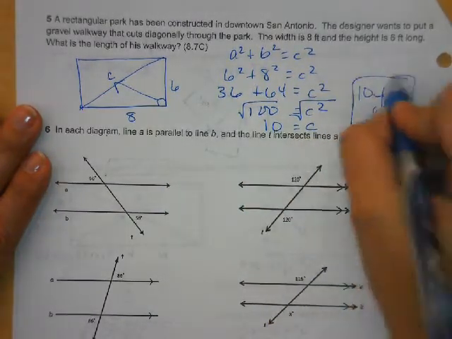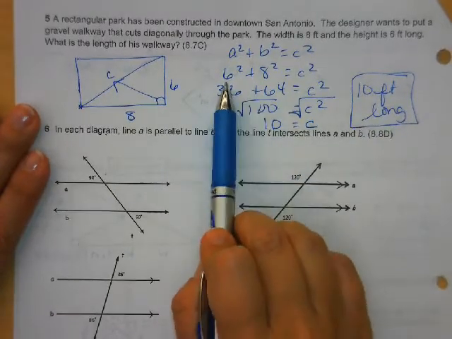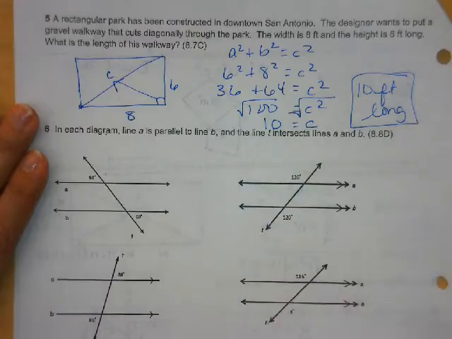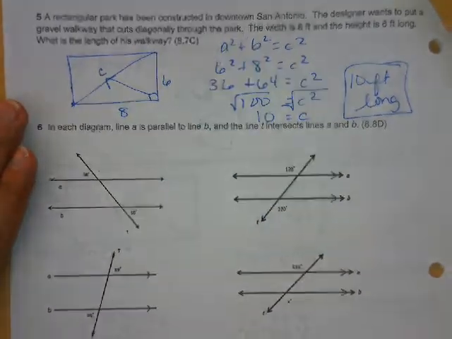Now, again, this is a version of the 3, 4, 5 Pythagorean triple because this is 3 times 2, 4 times 2, and 5 times 2. But still show the work.